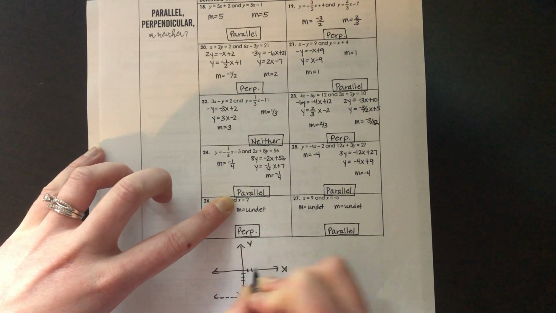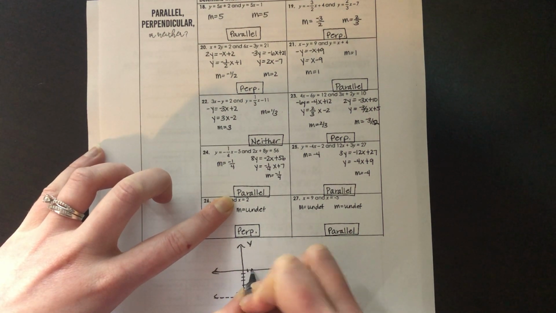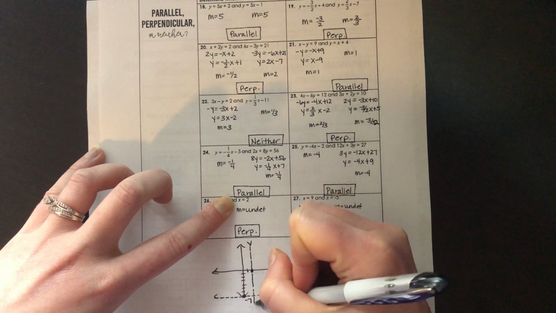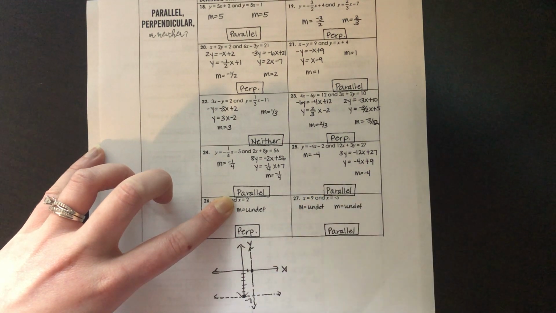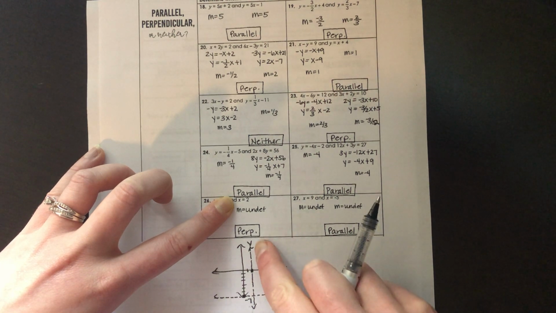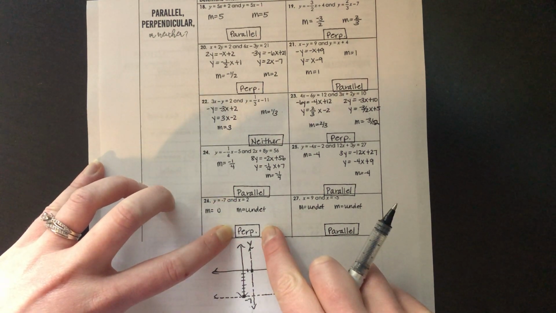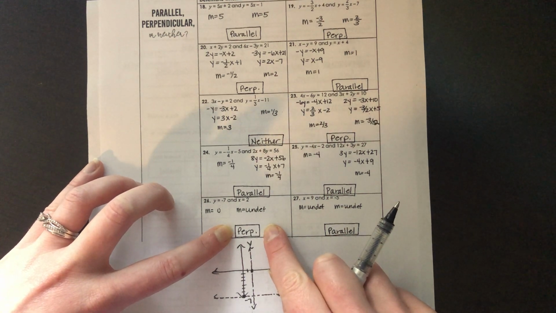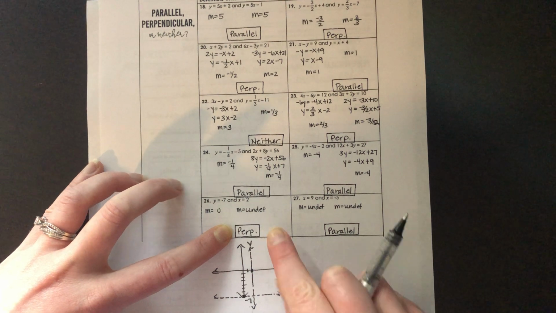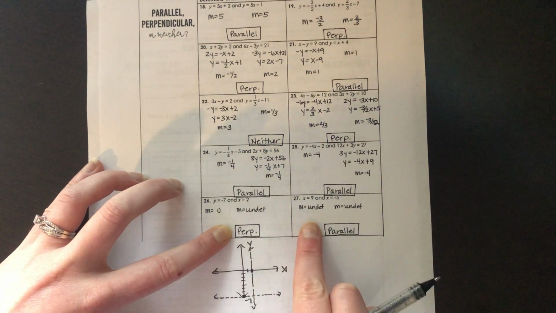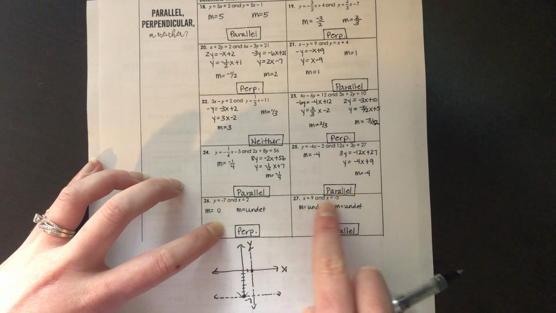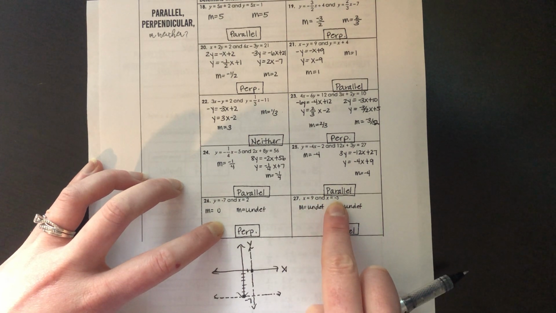So I'm going to look for 2 on the x-axis and then draw a line that way. So I have a zero slope and an undefined slope, which is perpendicular. Okay, it goes back to our practice problems when we were learning about negative reciprocals. So that's perpendicular.